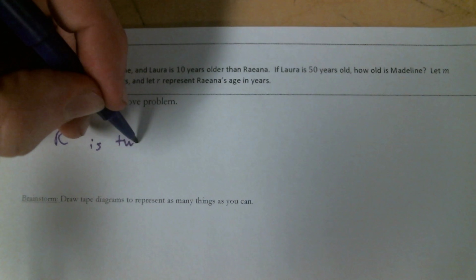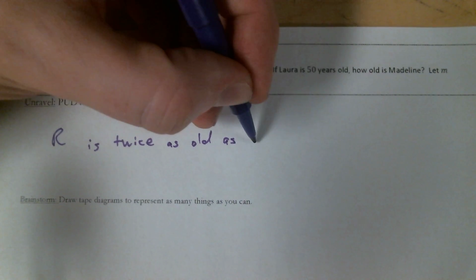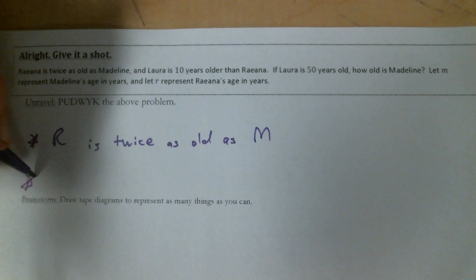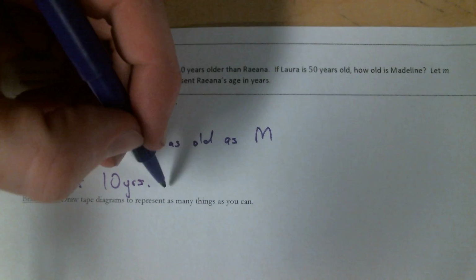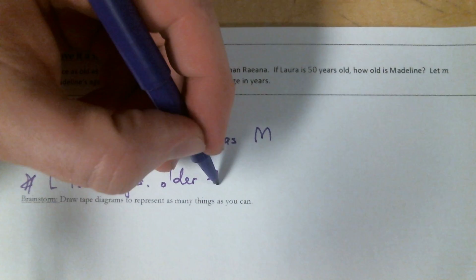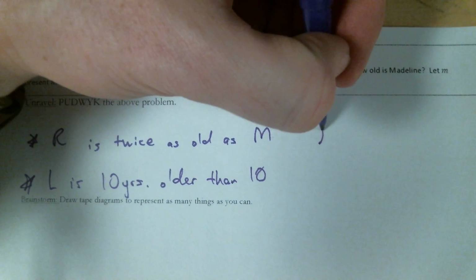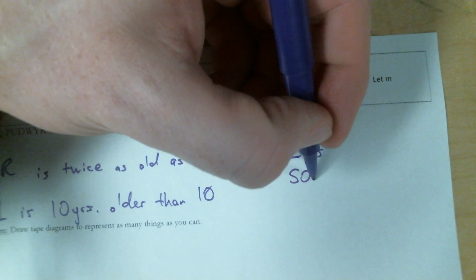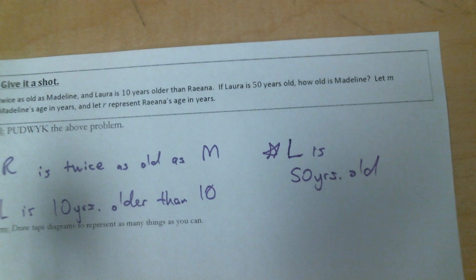All right, so first thing I know, Raina is twice as old as Madeline. That's one thing I know. What else do I know? Laura is 10 years older than Raina. And then I also know that Laura is 50 years old. So we want to know, how old is Madeline?